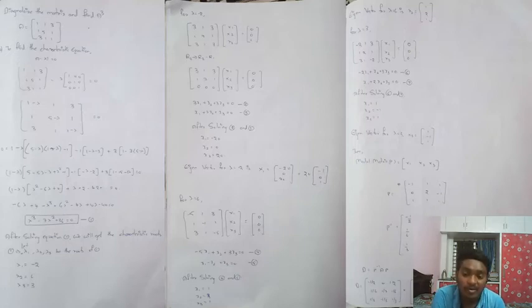Next, we successfully calculated two eigenvectors for two eigenvalues. Next, the third eigenvalue, lambda equals 3. The resultant matrix after subtracting 3 from its diagonal elements is [-2 1 3; 1 2 1; 3 1 -2] into [x1 x2 x3] equals [0 0 0].